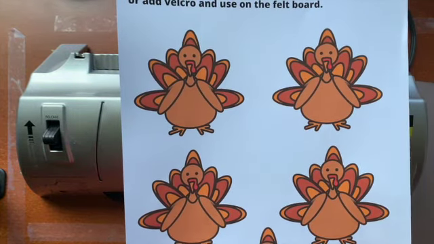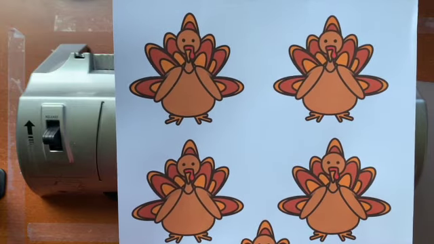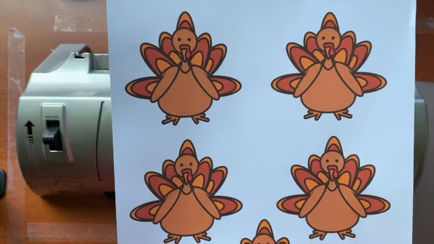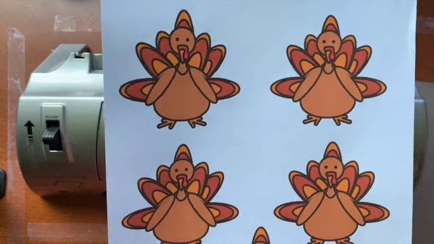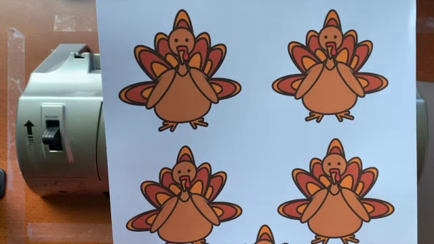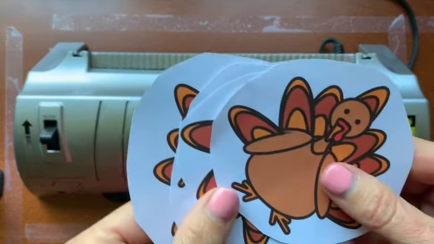Now the next step is you're going to need whatever it is that you're going to be laminating. Now the question is always, do you cut and then laminate, or do you laminate and then cut? You know what I say? Cut and then laminate. So I'm going to stop the video and cut out my turkeys and get them ready to laminate. Okay, I've got my turkeys cut.